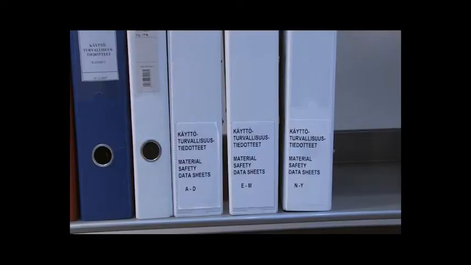Remember that, confusingly, many chemicals have several different names. For instance, isopropanol equals isopropyl alcohol equals 2-propanol and is commonly called IPA.